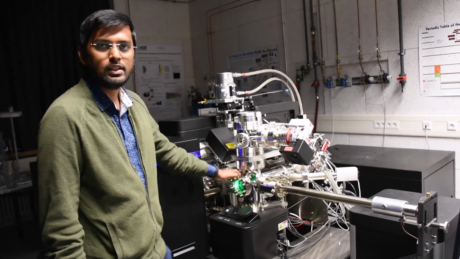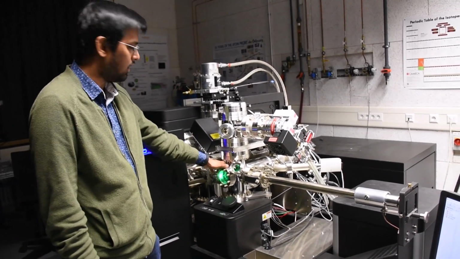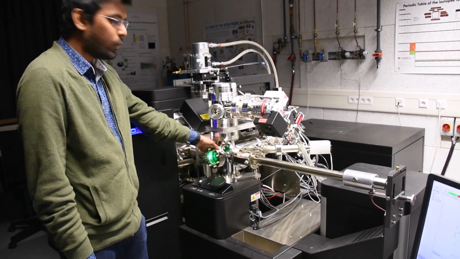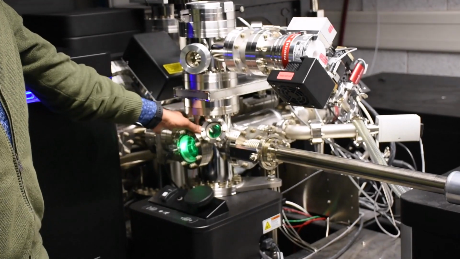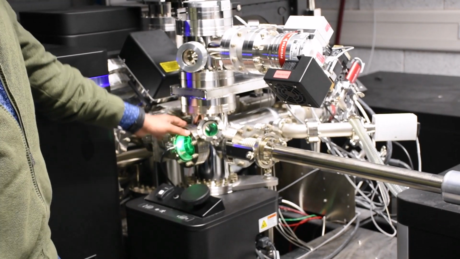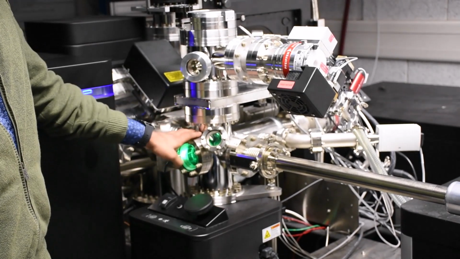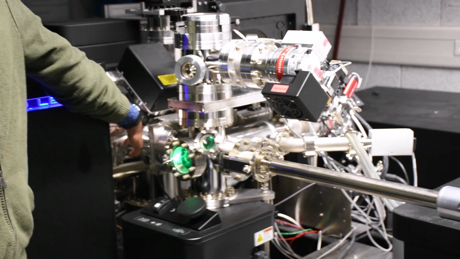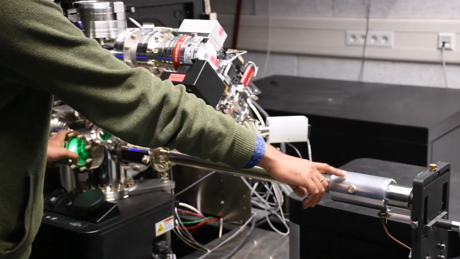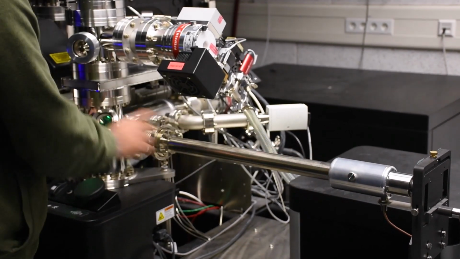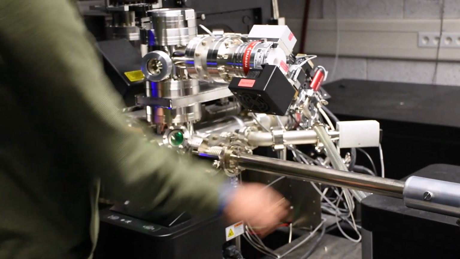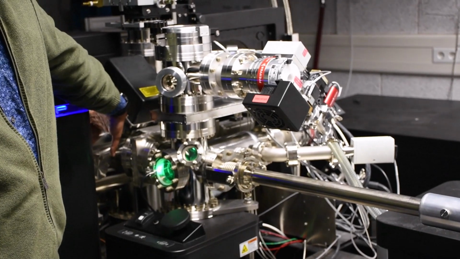Now that our sample is inside our buffer carousel and in the buffer chamber, and we waited for the pressure to get good so that we can open the valve between the buffer chamber and the analysis chamber. Now to move the sample from the buffer chamber to the analysis chamber, we use the horizontal manipulation rod, and we lock in our sample and move it to the analysis chamber.